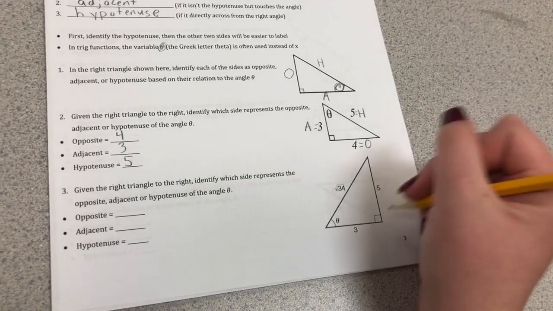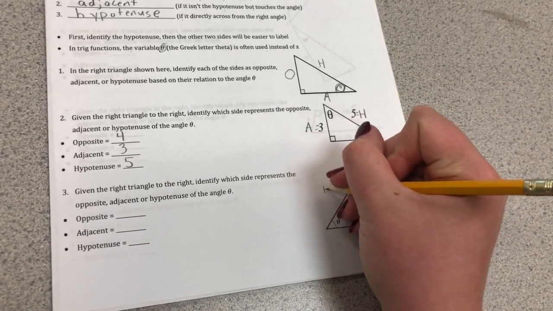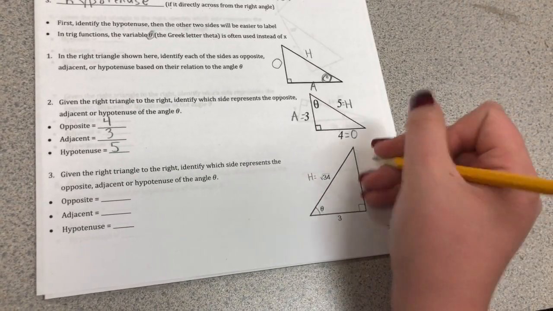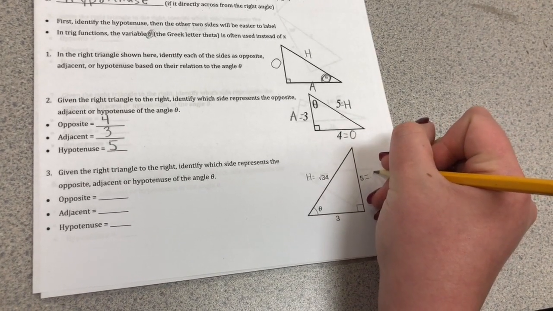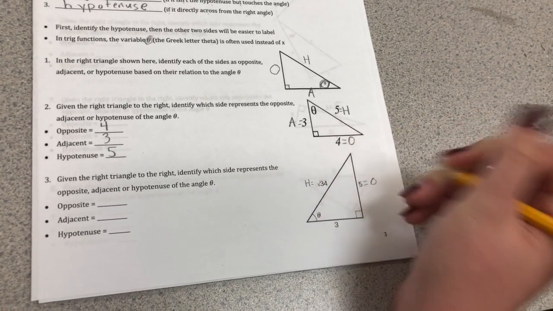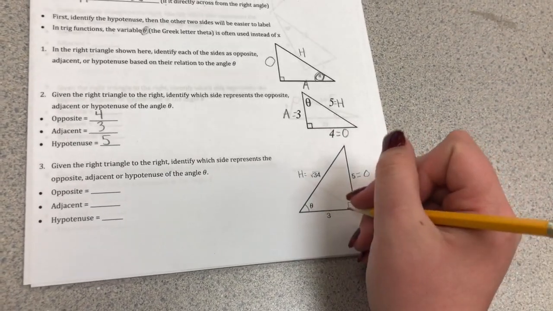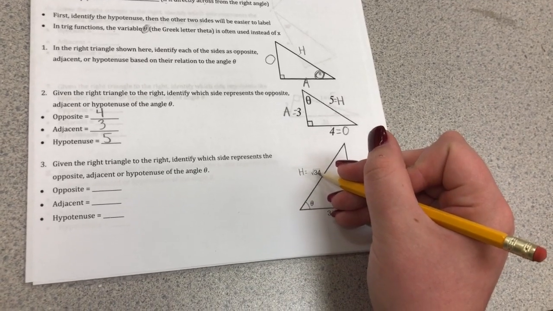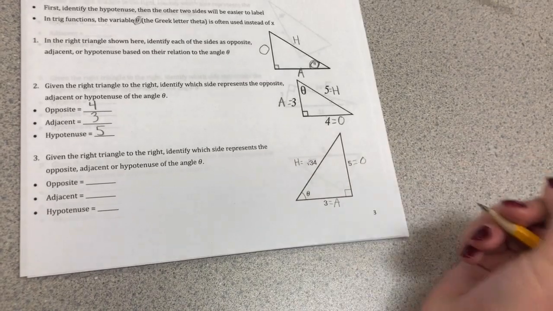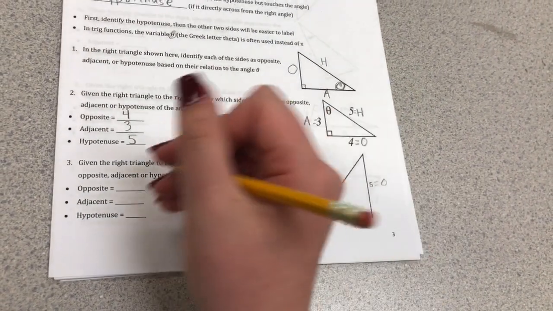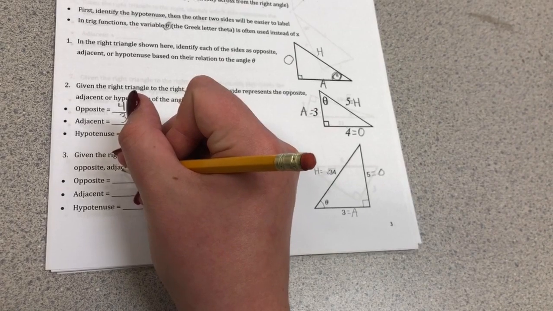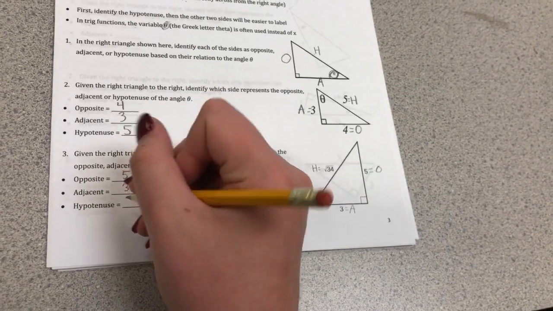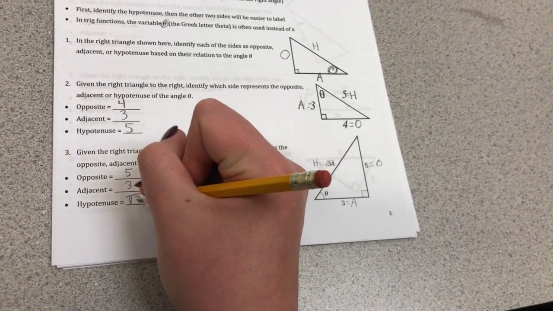For number 3, same thing. The side that is across is our hypotenuse. The angle that's given, we're going to look at the side that is across from it, which is our opposite. Then the side that touches the angle that's given but is not the hypotenuse is the adjacent. And then we just fill in our blanks. So our opposite was 5, our adjacent was 3, and our hypotenuse was square root of 34.